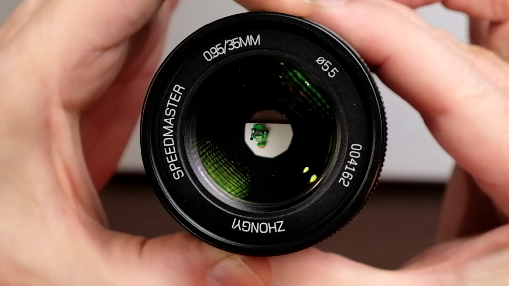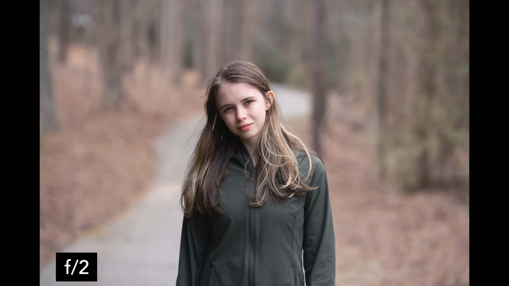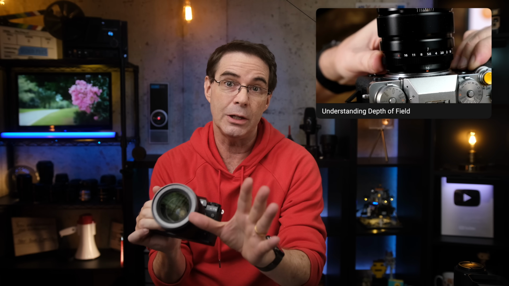If you have a wider aperture and a smaller depth of field, the more subject isolation from the background that you can achieve. Both your lens focal length as well as the distance that you are from the subject will factor into this as well, and be sure to check out my other videos on depth of field for more information.